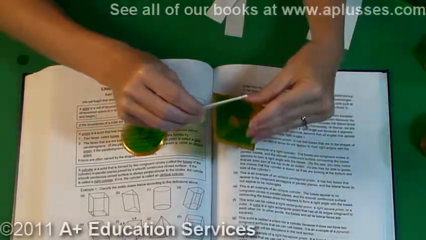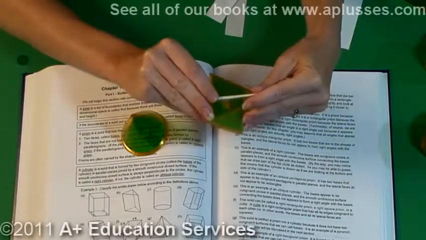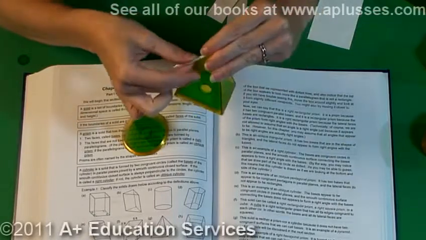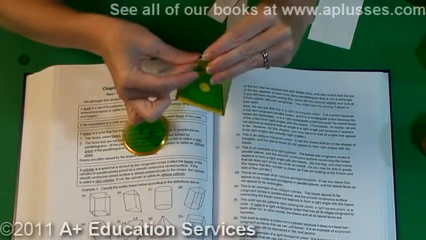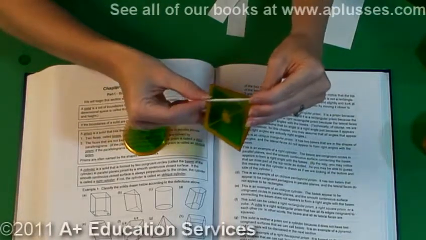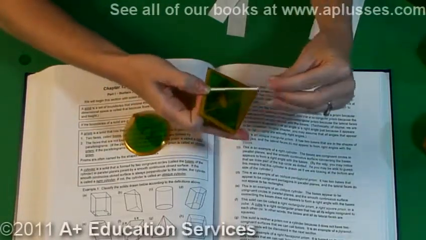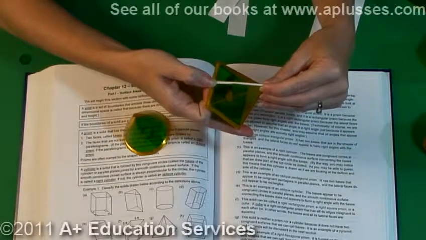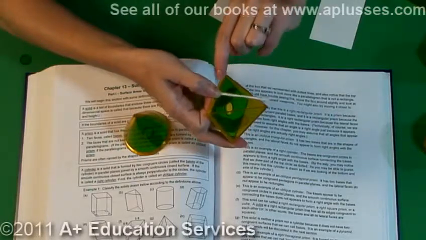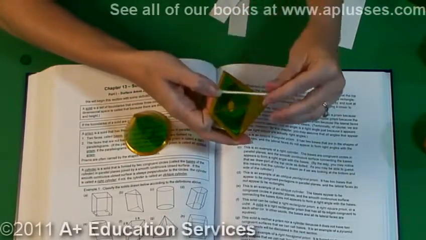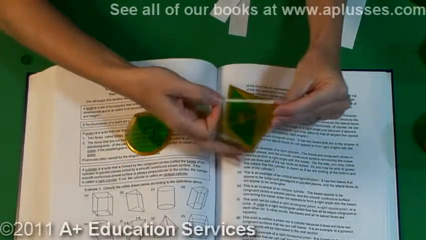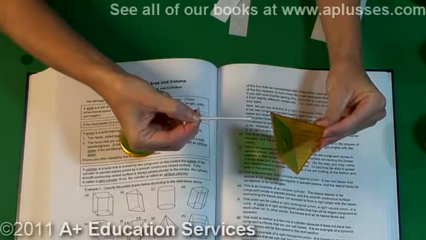The slant height is the length of the segment that starts up here at the vertex and forms a 90-degree angle with this edge of the base. So the slant height of this pyramid would be the length of that segment there.